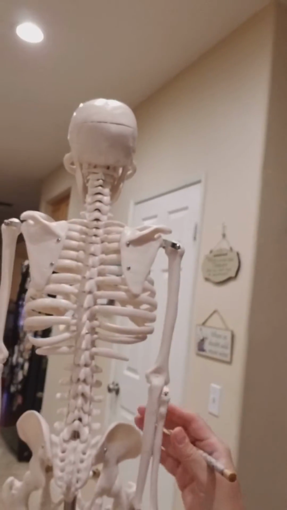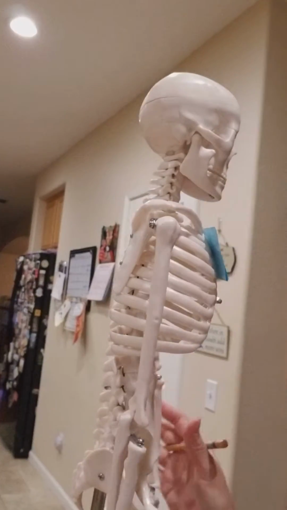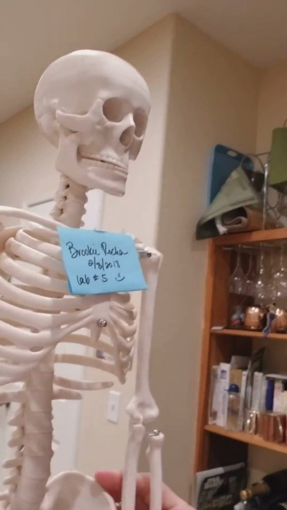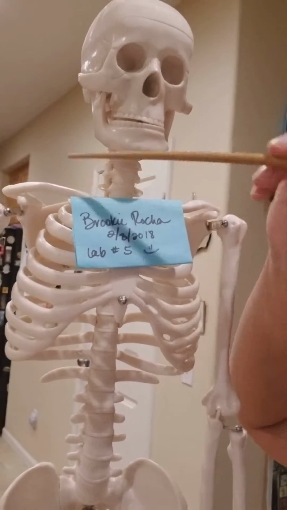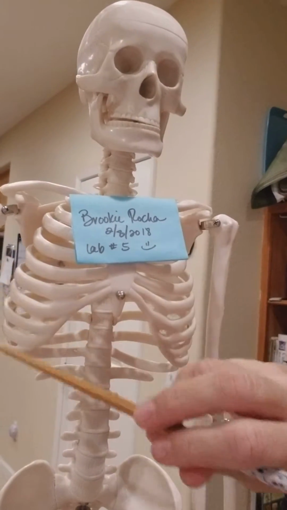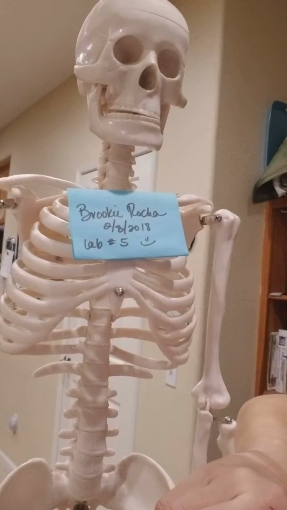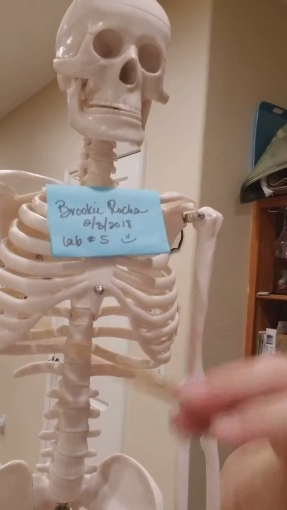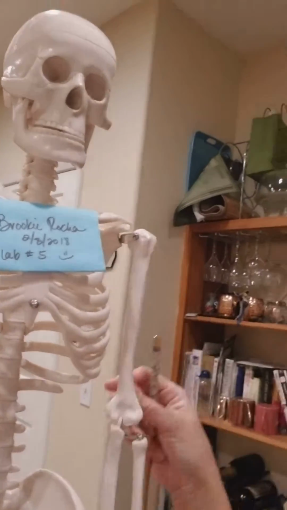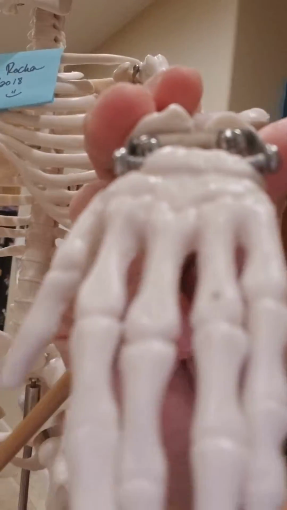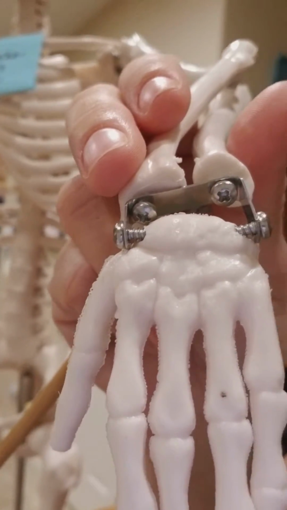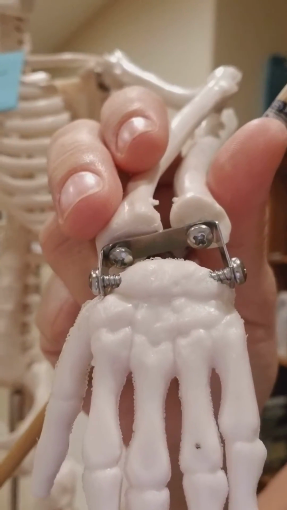Okay, appendicular. Let's turn Oliver around again. Clavicle. Right here. Humerus. The radius. The ulna. And that's the appendicular. So the wrist. The wrist. Let's see if we can get a good one. So here's the hand. Those are there. I can't really point them out in video.